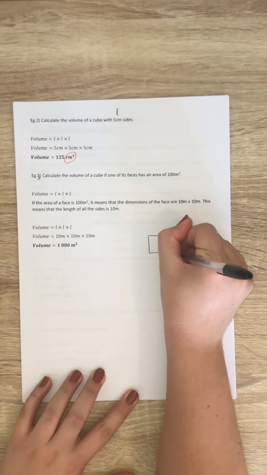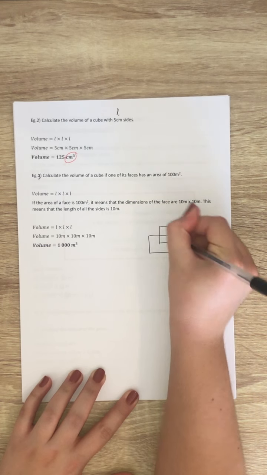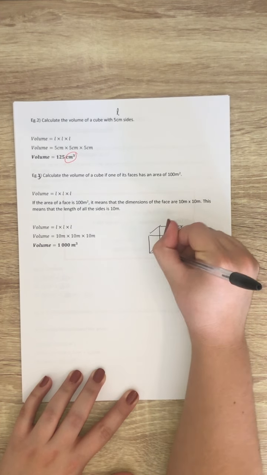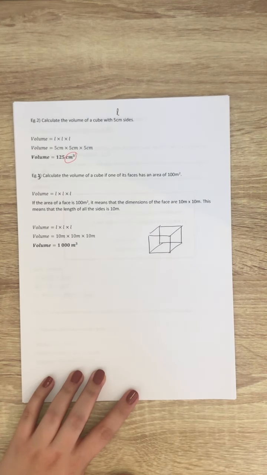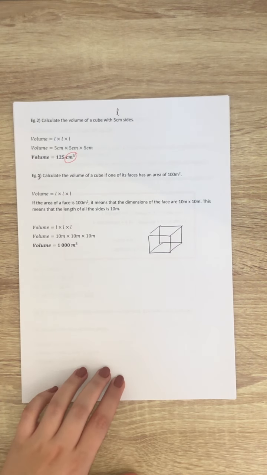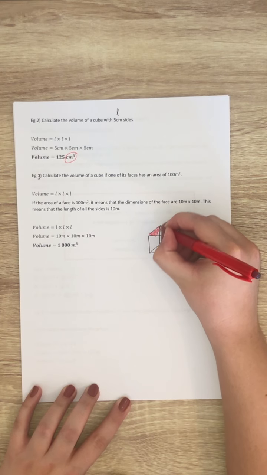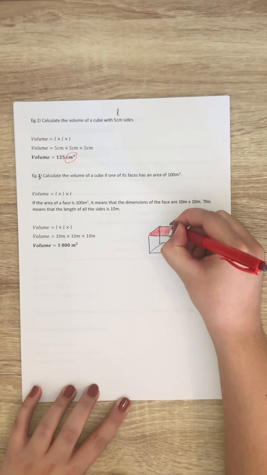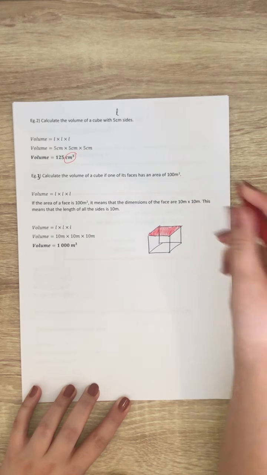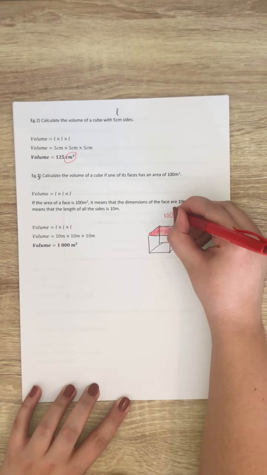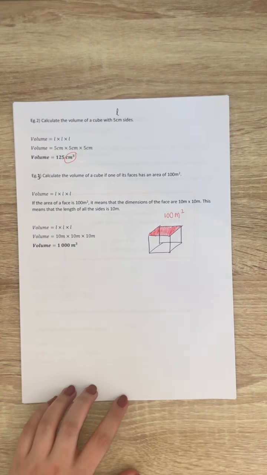Let me quickly do a rough sketch. You're welcome to do a rough sketch in your tests or exams. So there's my cube. Now they say the area of one of the faces. So let's take the top face. Okay, is 100 meters squared.